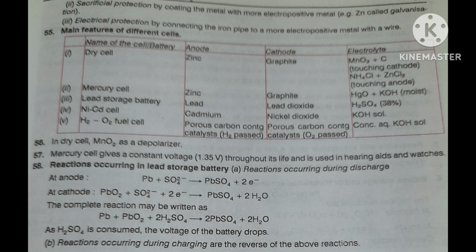Here lead is used as anode, and lead dioxide is used as cathode. Remember it. In a lead storage battery, lead is the anode and lead dioxide is the cathode. And what is the electrolyte? 38% H2SO4 acid.